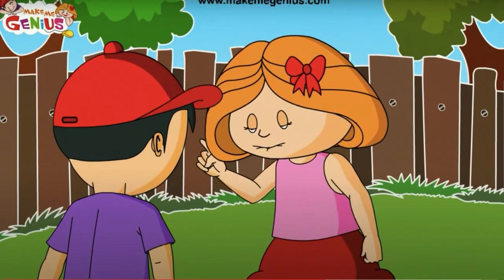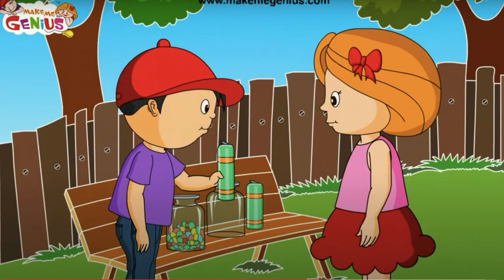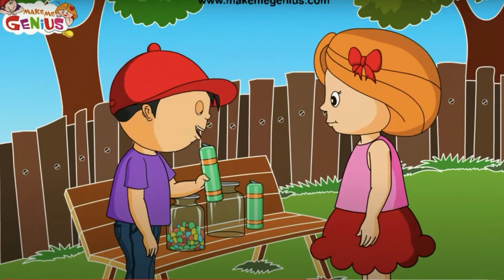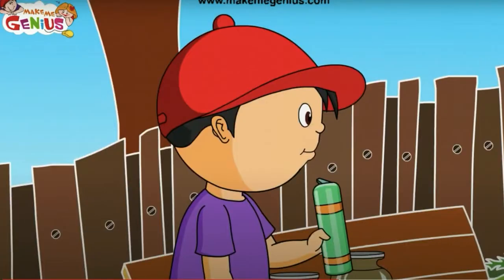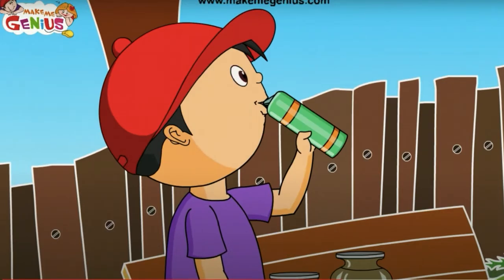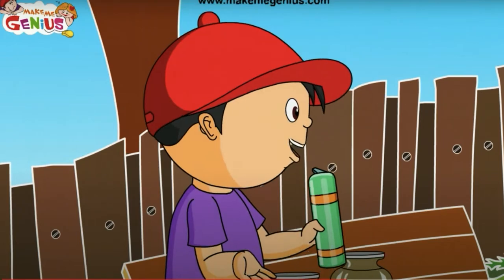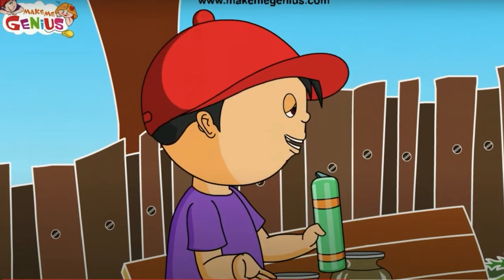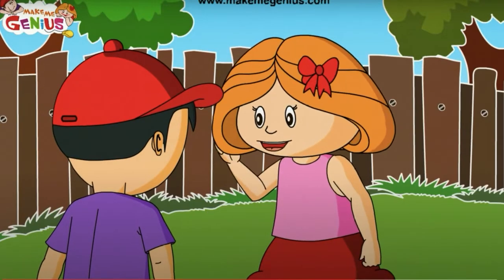Remember, water is very important for life as well. Yes, I feel very thirsty. That is why I always keep a water bottle with me. Air, food, water. Is there anything else that living things need to survive? Indeed, there is one last thing.